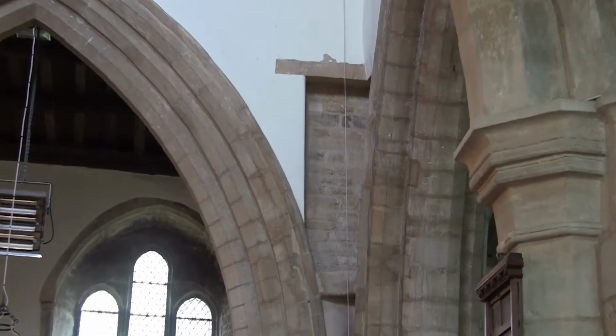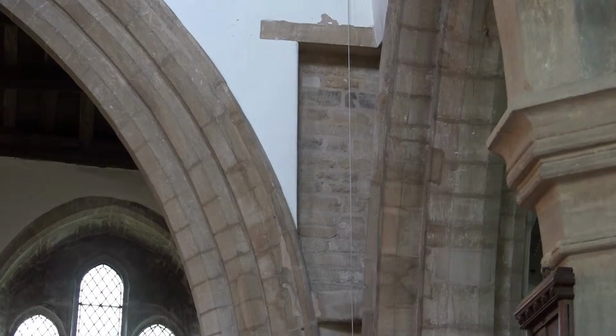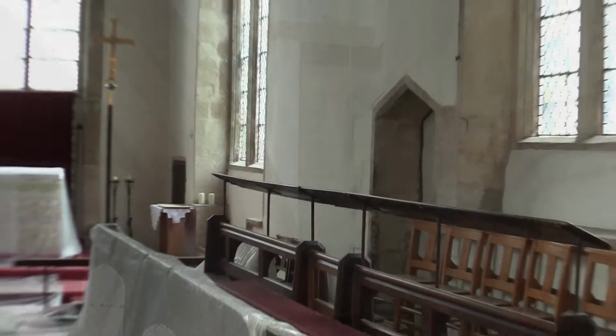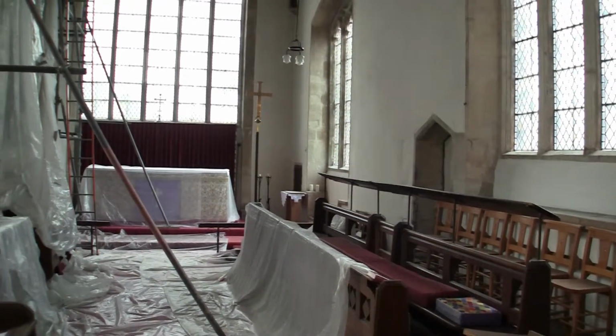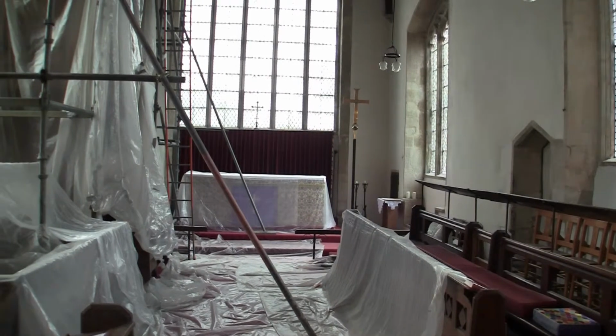The upper rood loft entrance, now blocked, can still be seen. The present chancel dates from the late 1400s.